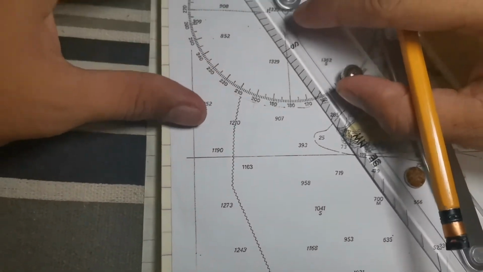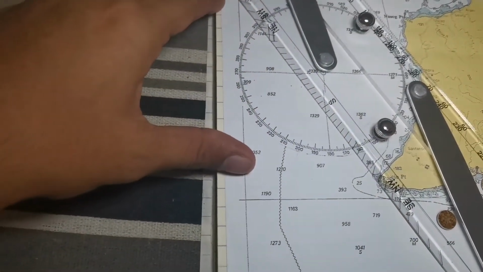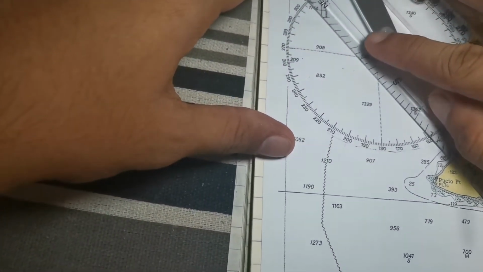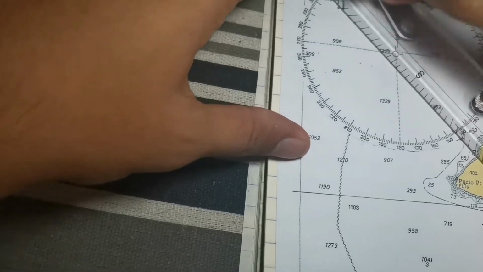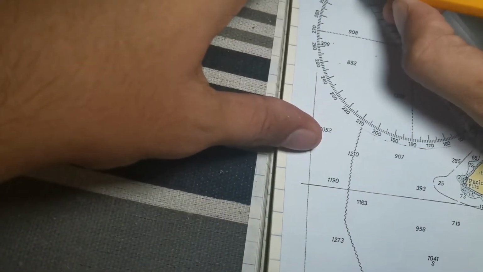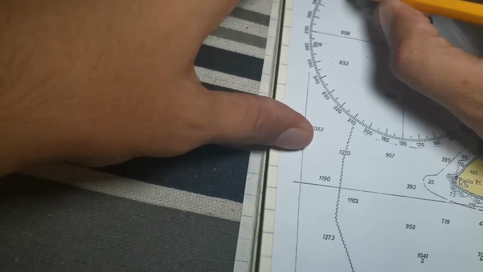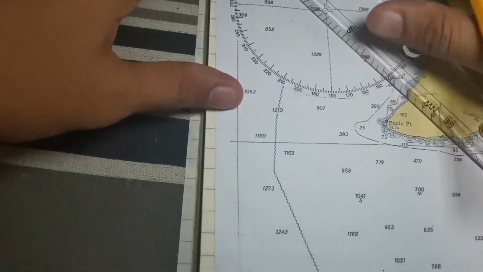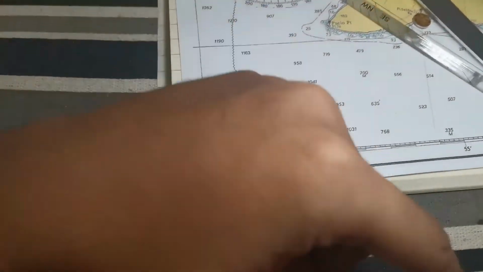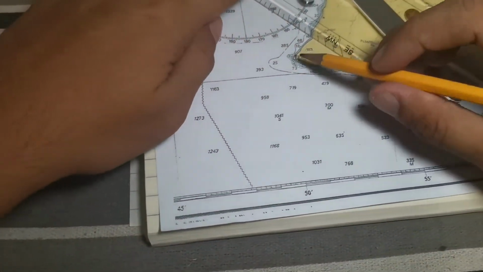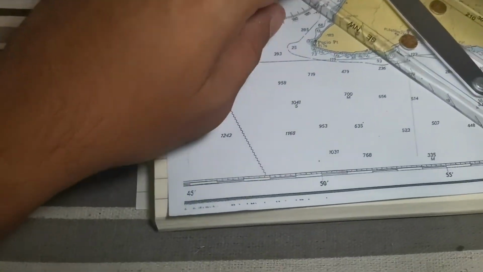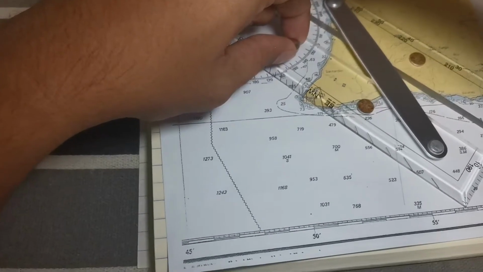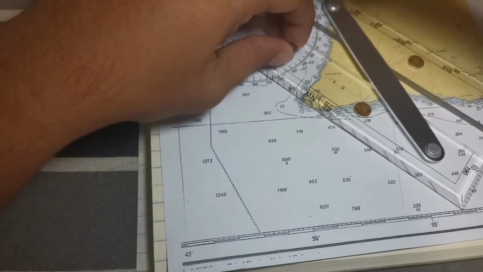So here is our 308. We will position it to Pushio. Just a little bit of sliding, and there you have it.